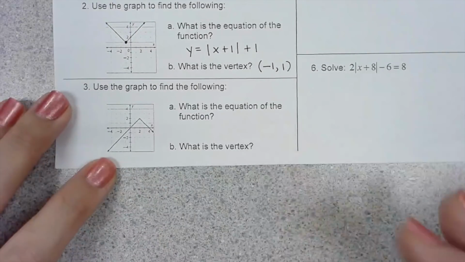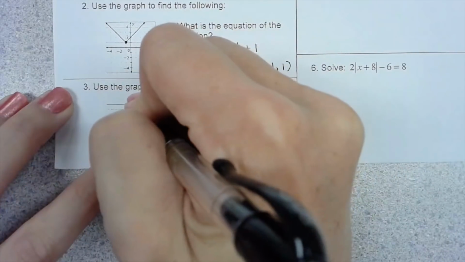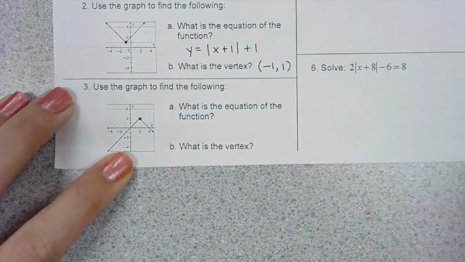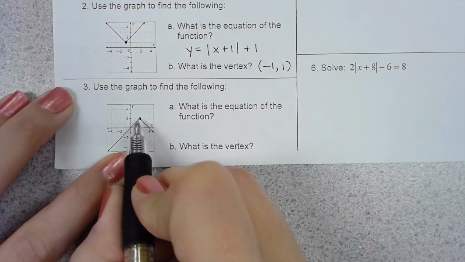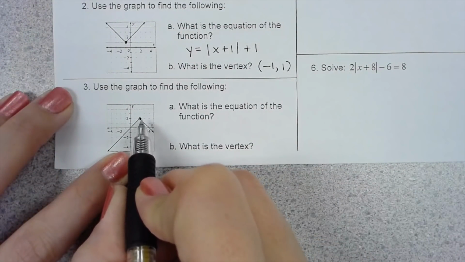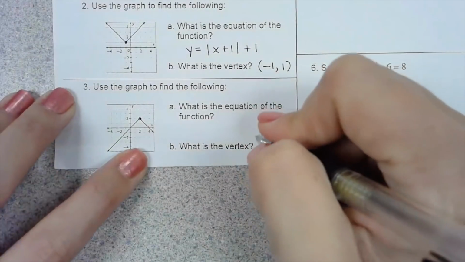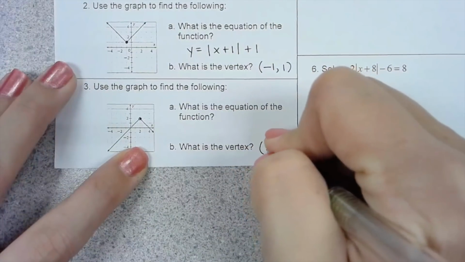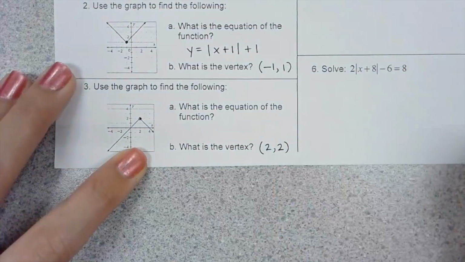Question number 3 asks us to do the same thing, so I'll do these two out of order as well. I'm going to start by finding the vertex. Remember, on this one, the vertex is where the V turns around. For this one, it's the highest point on the graph. It's a maximum. So my vertex for this one is +2, +2.